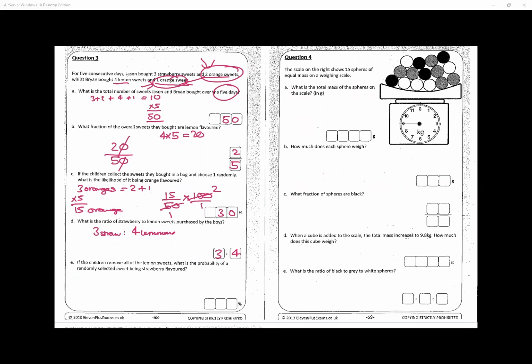Well, how many lemon sweets were there? There were 4 lemon sweets, times by the 5 days. So how many lemon sweets are there? 20. So there's 20 lemon sweets, yes? Yeah. If we remove all of the lemon sweets, we've got 50 sweets minus the 20 lemons. That gives how many sweets left? 30 sweets. Now they ask, what's the probability of getting a strawberry now?